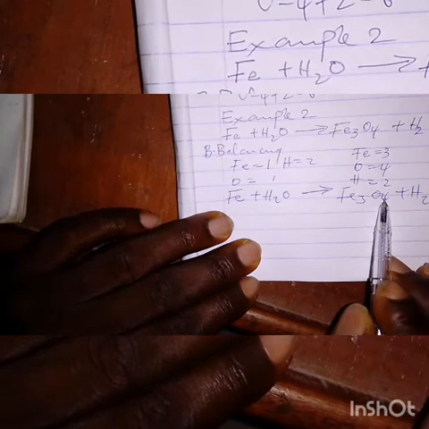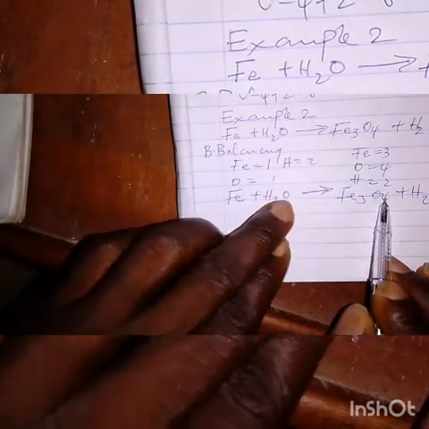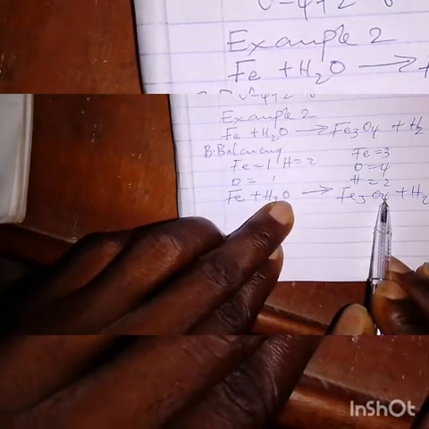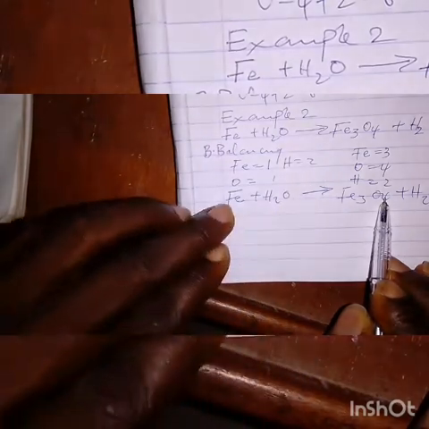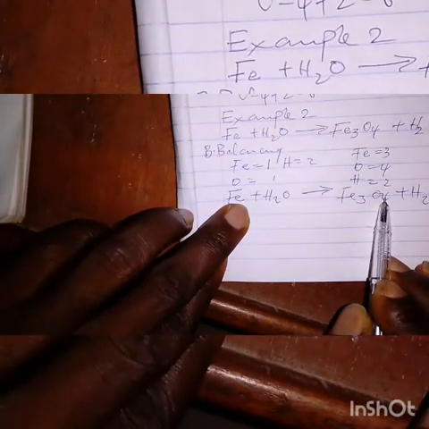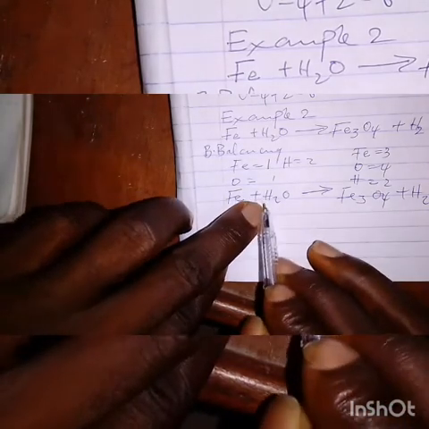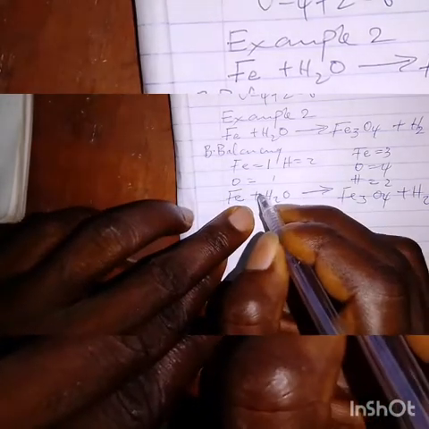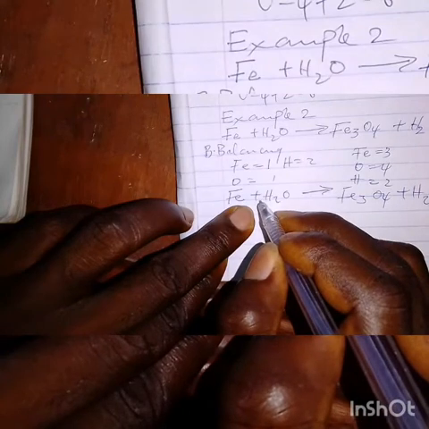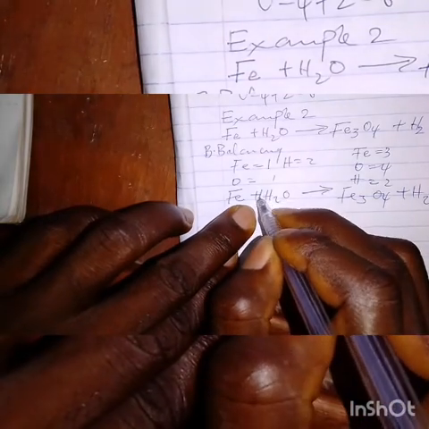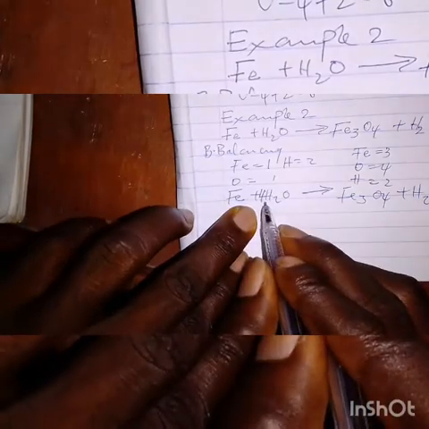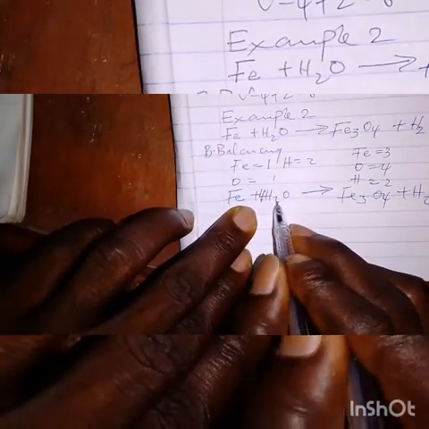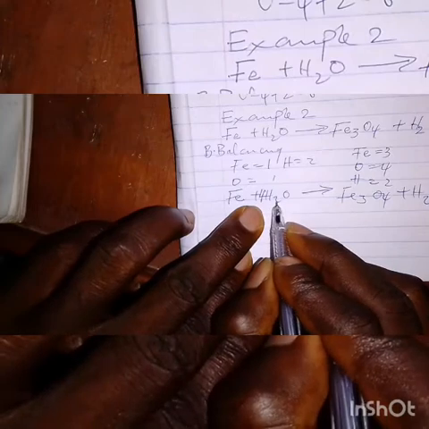The number of O on this side is nothing, and I've said earlier that you don't alter the atom. So, at the reactant side, let us come here and put 4 here. If we put 4 here, let's see what will happen. 4 times 2 will give us what? 8.